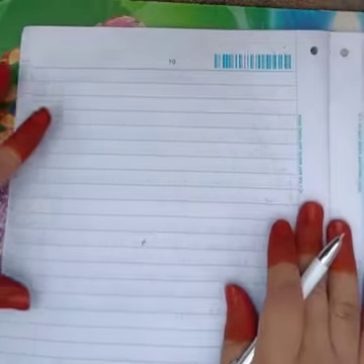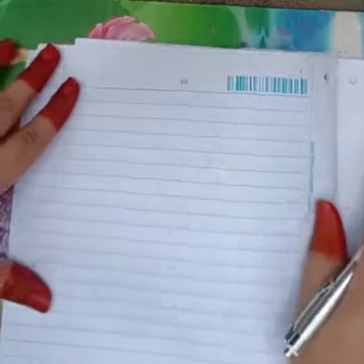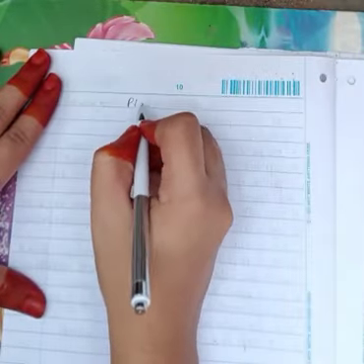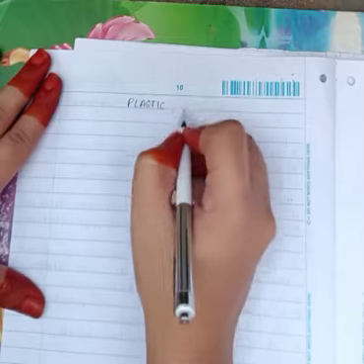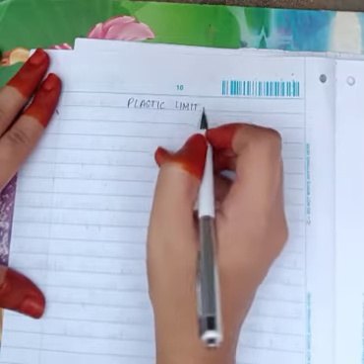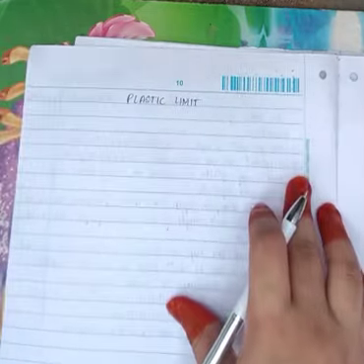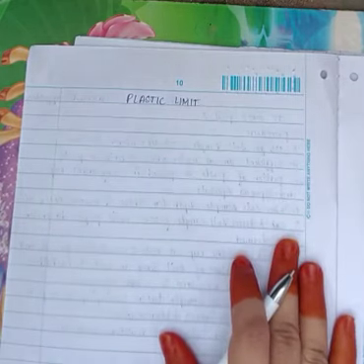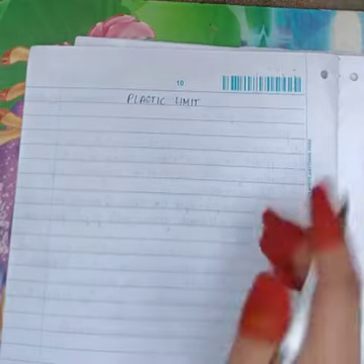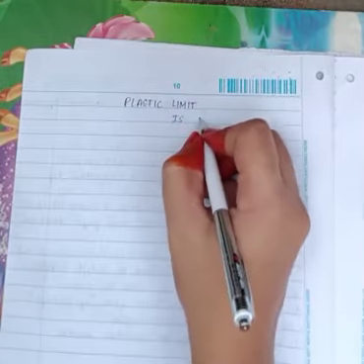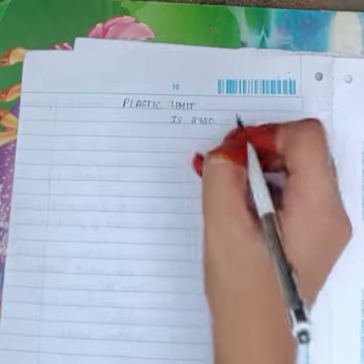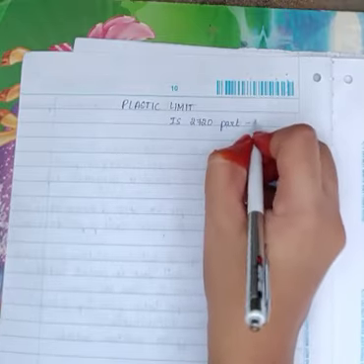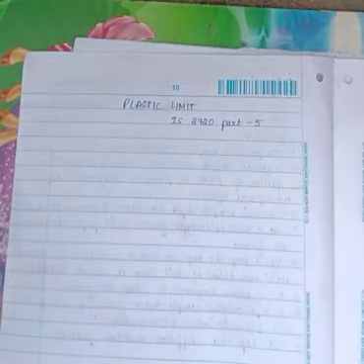In this video I am going to explain about the plastic limit of the soil sample, and how to determine the plastic limit of a soil sample. For this determination we can use the reference code IS 2720 part 5, taken from Indian Standard 2720 part 5. We can determine the plastic limit of the soil sample.